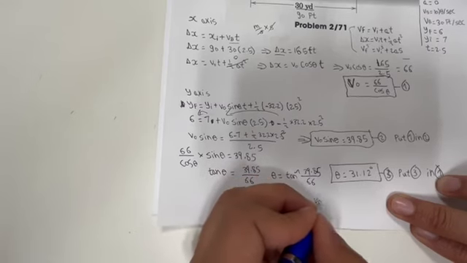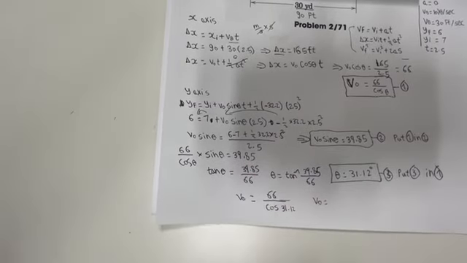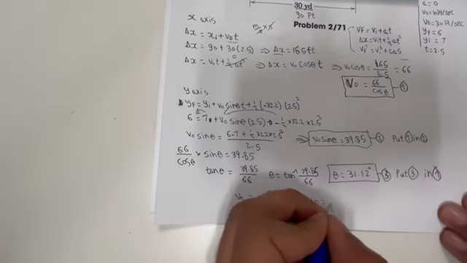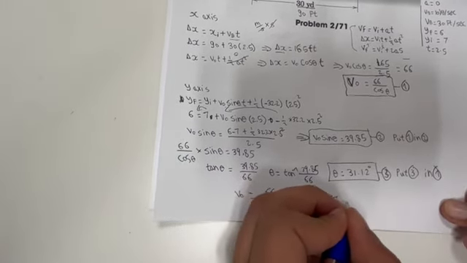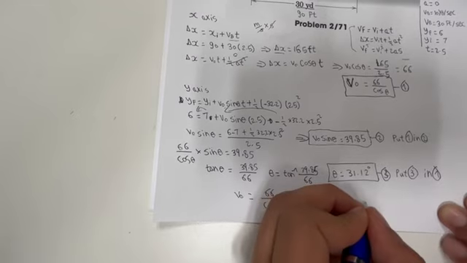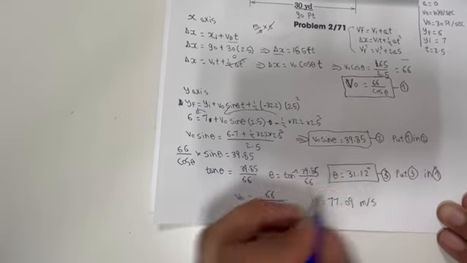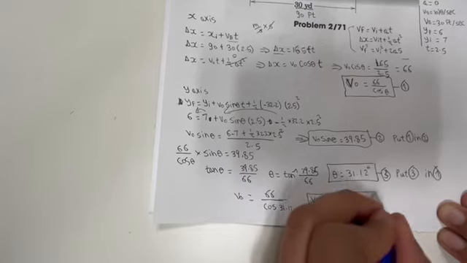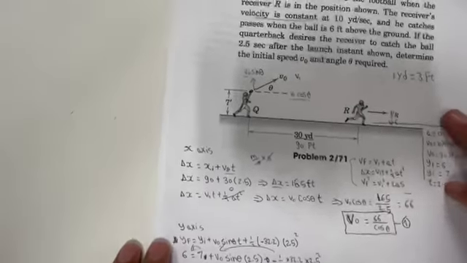So v naught equals 77.09 feet per second. And that's all I wanted.